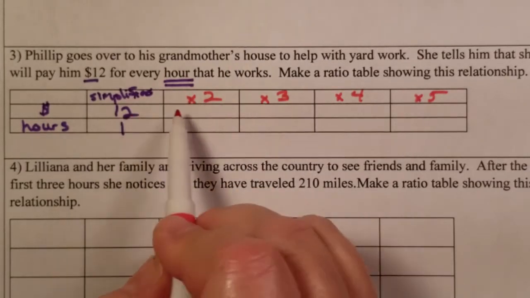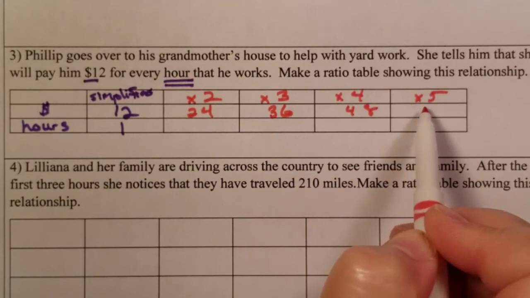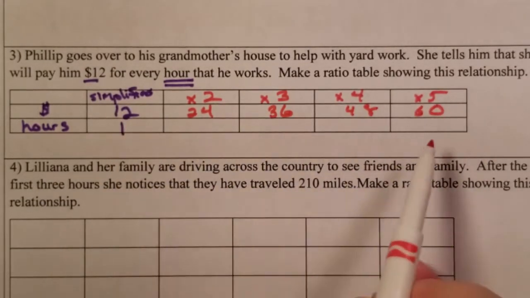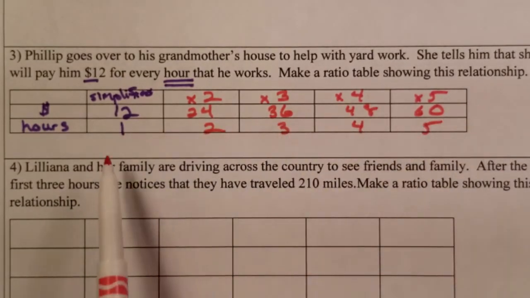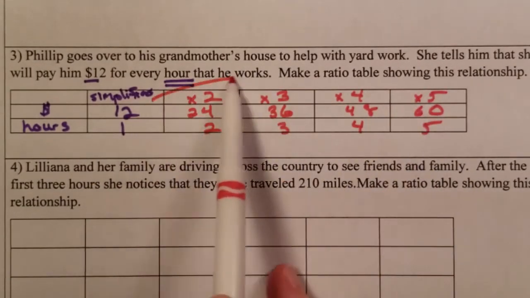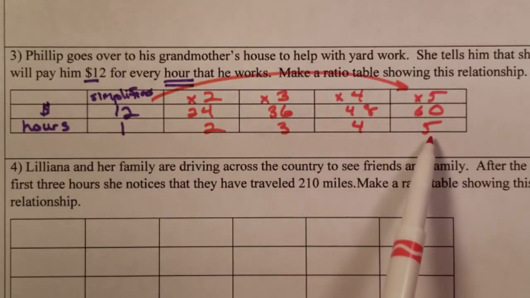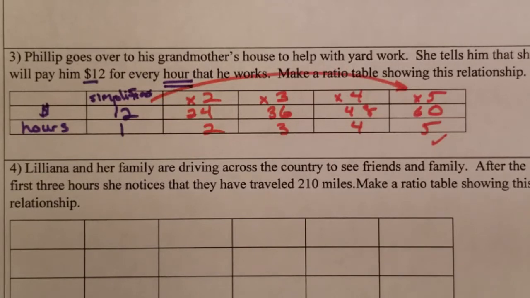So we can get 24, 36, 48, 60. Skip count it out, and we can skip count the ones: 1, 2, 3, 4, 5. I want to make sure I skip counted properly. So 12 times 5 is 60. 1 times 5 is 5, and that's correct. I skip counted, so the answer to number 3, the ratio table, is completed.